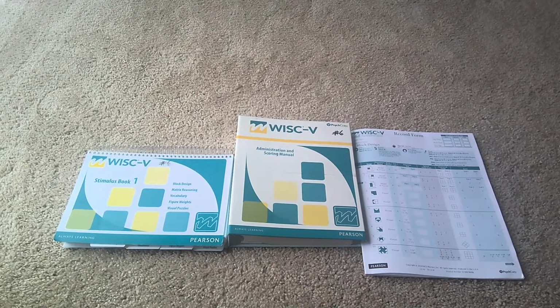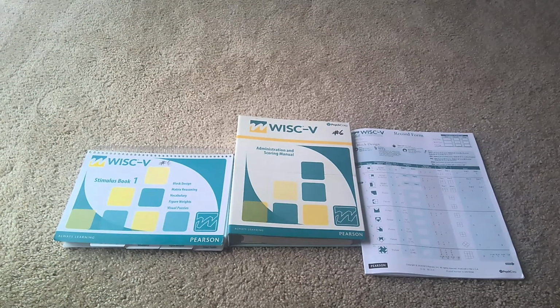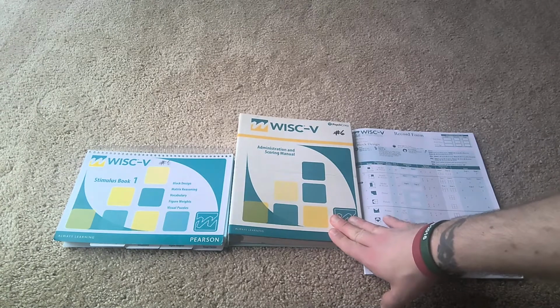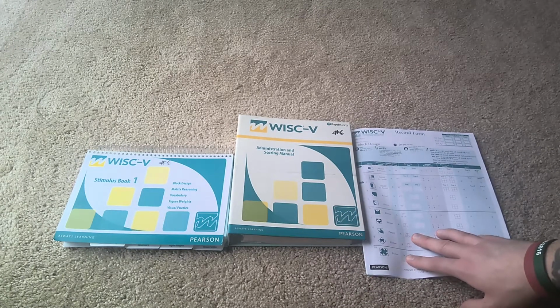The next subtest we're going to be going over is matrix reasoning. Now, all you need to administer matrix reasoning is your stimulus book, your administration and scoring manual, and your record form.